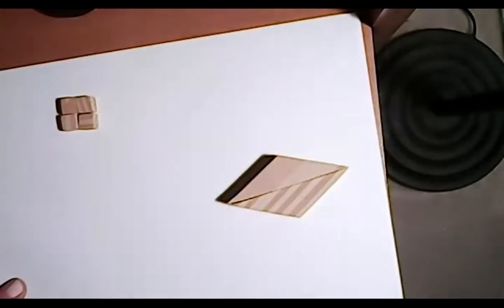So what I'd like for you to do today is find shapes around your house or the GeoBlocks that you have and make a bigger shape using smaller shapes. Have fun with that. Maybe illustrate in your journal what you made.